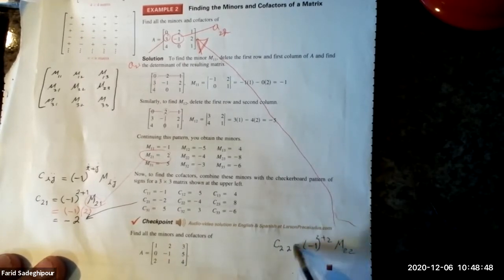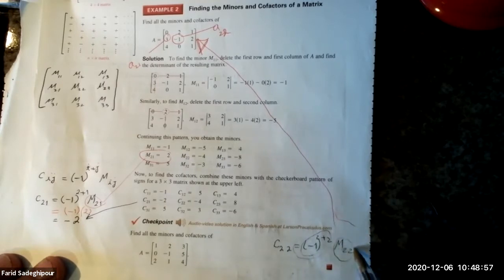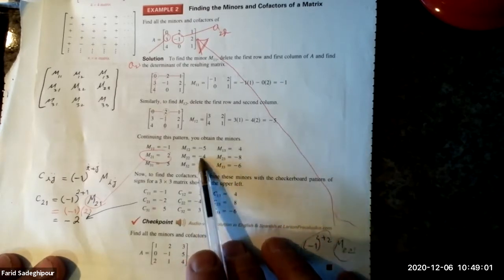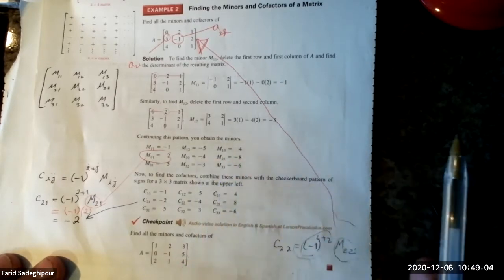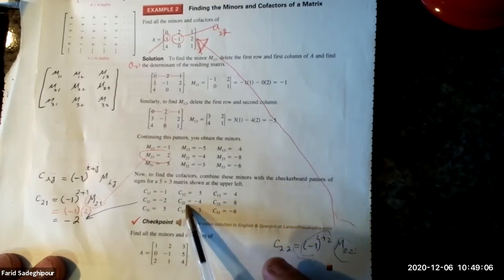So this part is positive. -1 to the power of an even number is always positive. So all it is is just M22, which you already calculated, is -4. See, so C22 is -4.